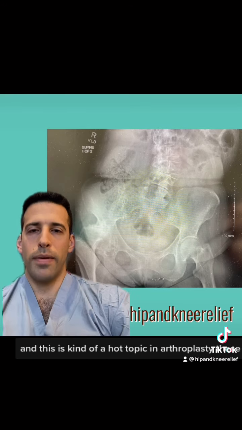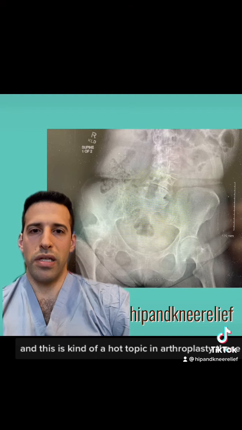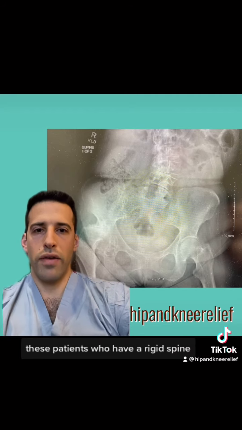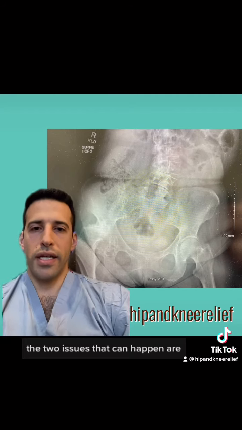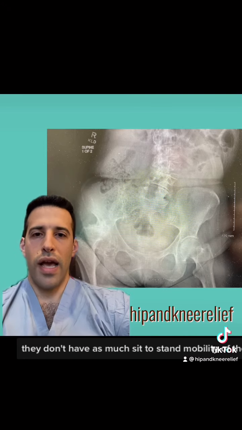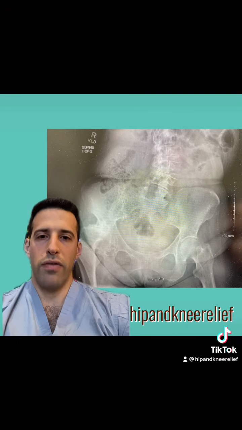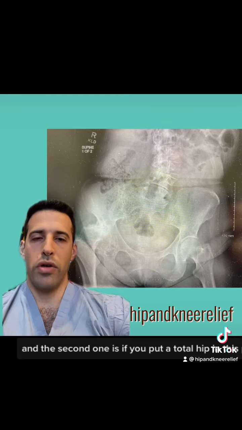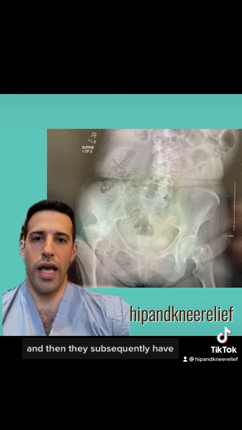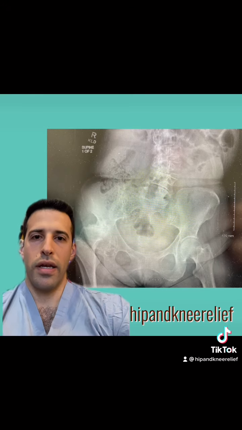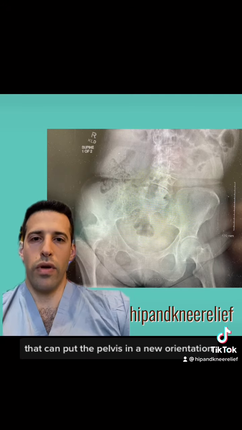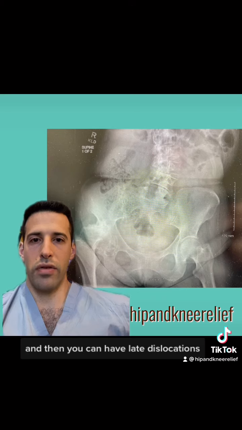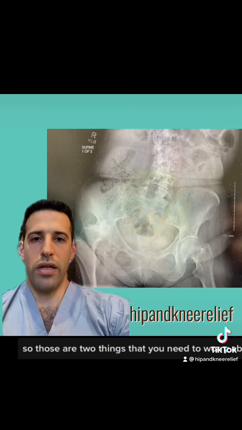And this is kind of a hot topic in arthroplasty these days because these patients who have a rigid spine, the two issues that can happen are they don't have sit-to-stand mobility of the pelvis and they can be a high dislocation risk. And the second one is if you put a total hip in this patient and then they subsequently have spine surgery, that can put the pelvis in a new orientation and then you can have late dislocations. So those are two things that you need to worry about.